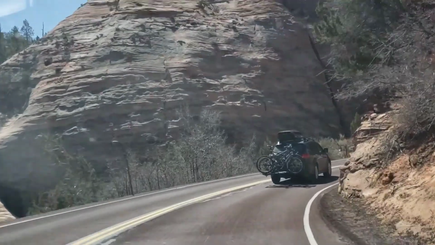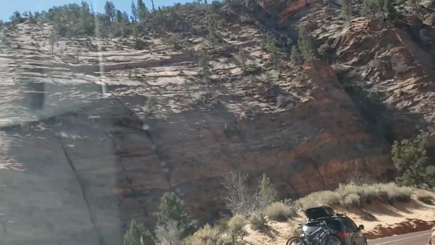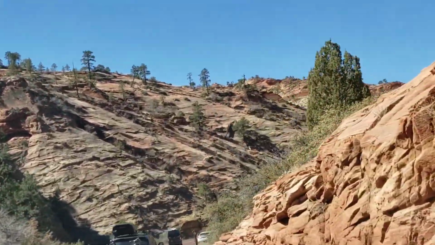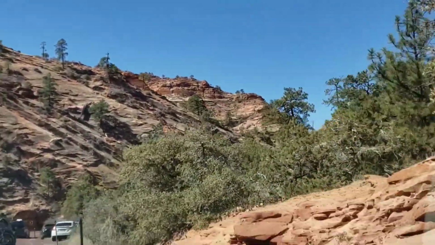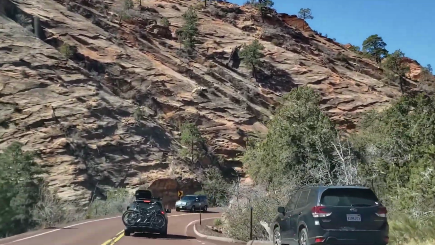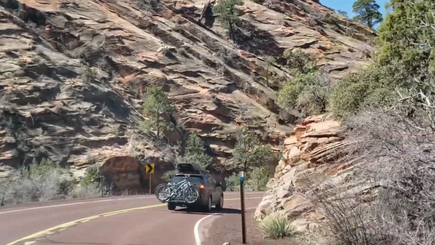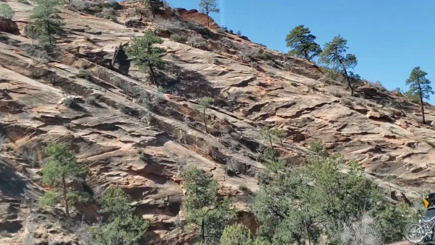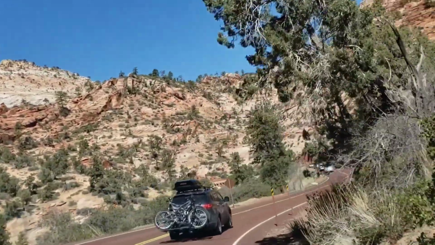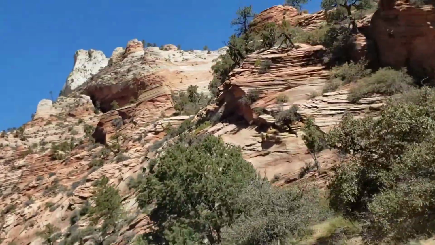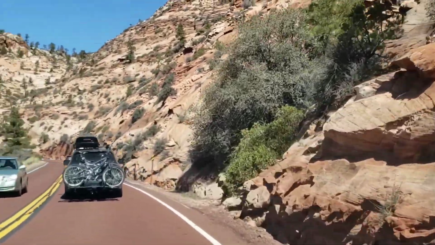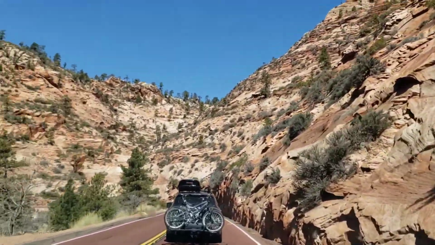Are we nearing the tunnel? Are we nearing the tunnel? Ten more miles. There's a spot here that's very interesting, because we're going inside the tunnel. The tunnel is carved inside a mountain. So if we go inside the tunnel, I might not get what's inside it because it will be dark. But let's see what we can do.